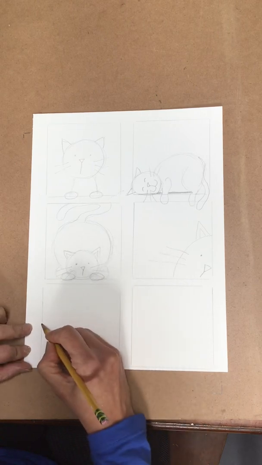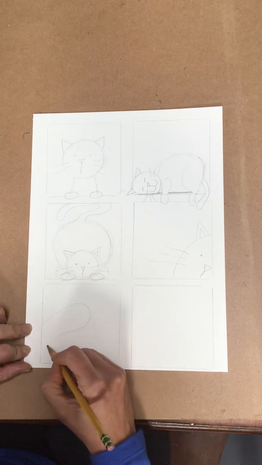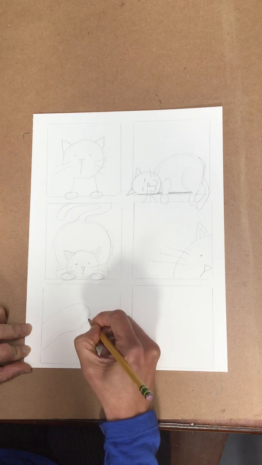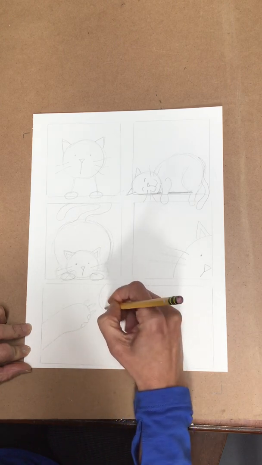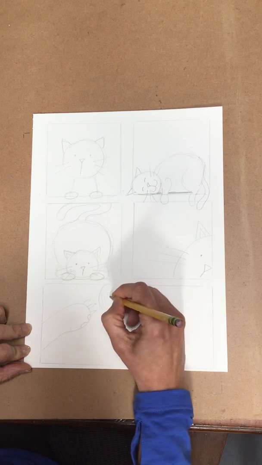All right, for this one, I thought it'd be fun just to show his paw, and maybe he has his claws out because he's playing. And maybe we just see part of a ball of yarn.